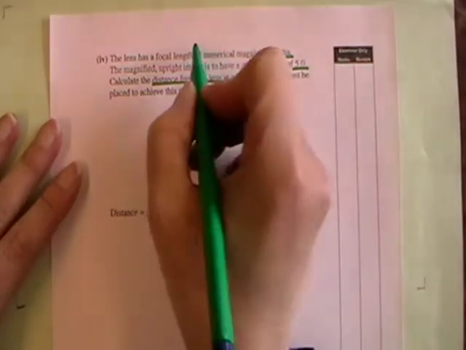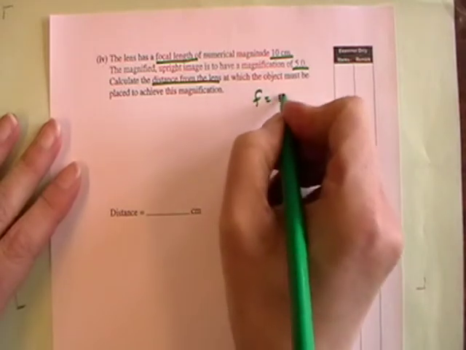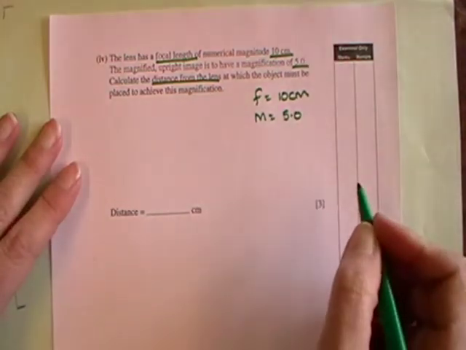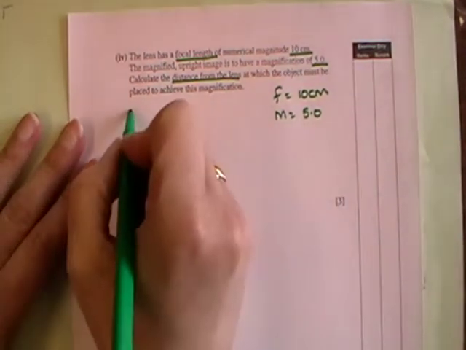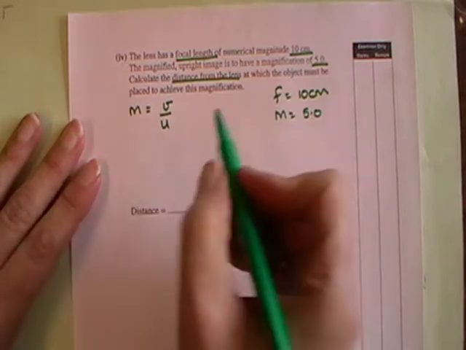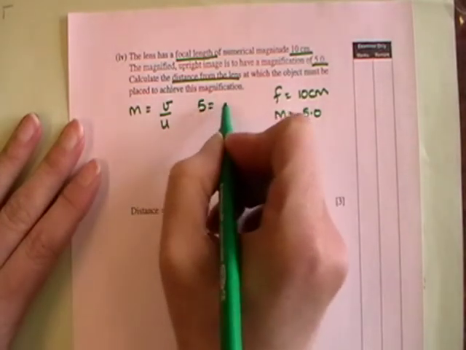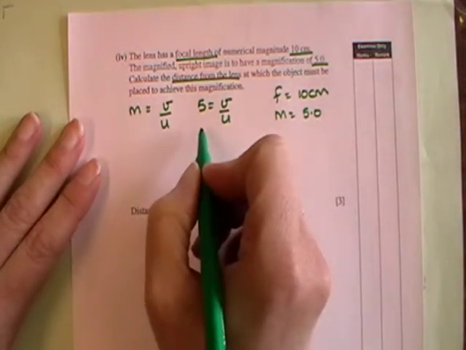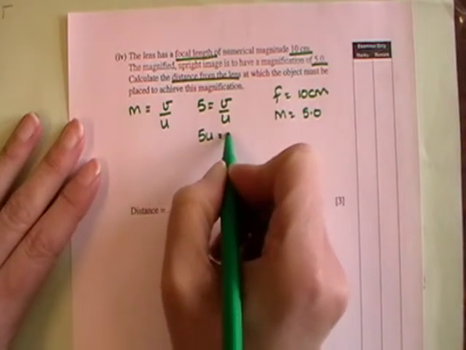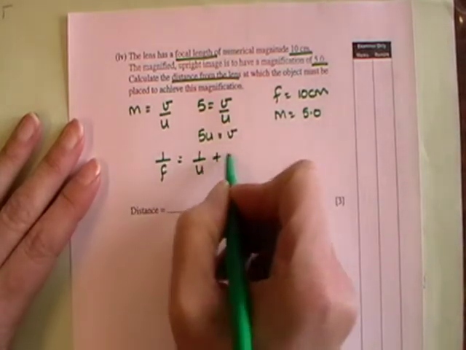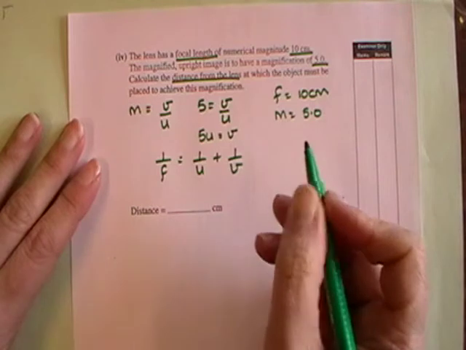So we're looking for the distance from the lens. So we know F here is 10 centimetres. We know M is 5.0. To do this, M is image distance over object distance, and we know the magnification is 5, so 5 is equal to V over U. We don't have any other information, but we can rearrange that to say that 5U is equal to V. Then if we substitute that into the lens law, 1 over F equals 1 over U plus 1 over V.